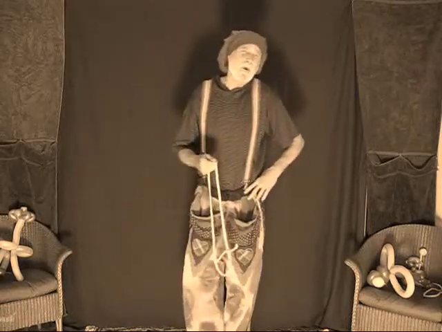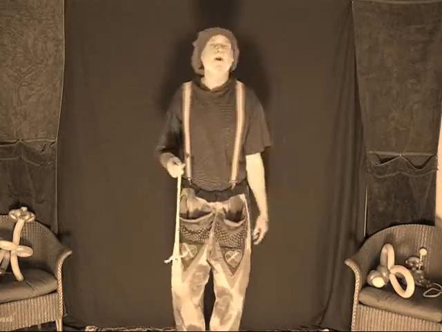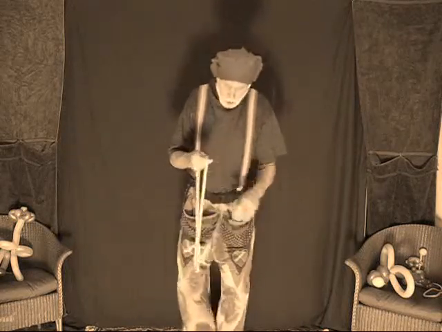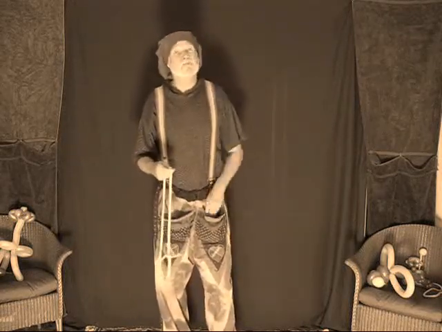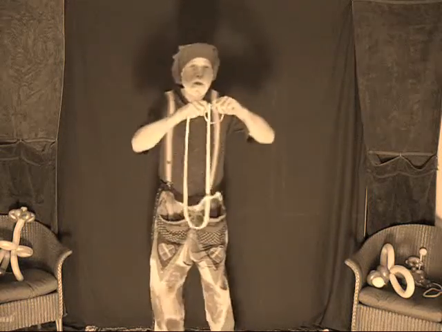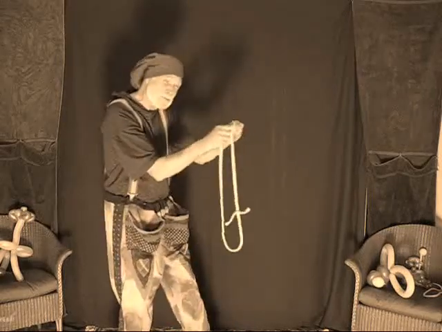I can see by that look on your face, you think I'm a dope. You think that's just an ordinary knot. No, it's a slip knot. It is. Look, I'll prove it to you. It's a slip knot. This is a ring. An ordinary ring with no holes except for this one.